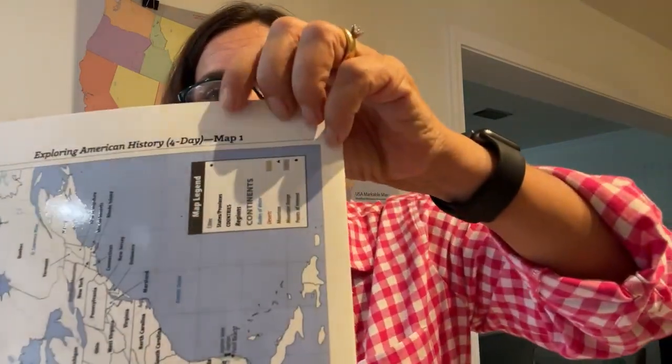This is your answer key, so it's going to tell you what map it can be found on. So for example, for Heroes and Happenings Volume 1, Day 4, one of the map points is the St. Lawrence River, and that is found on Map 1, B11. So this is Map 1. It says so at the top, Map 1.